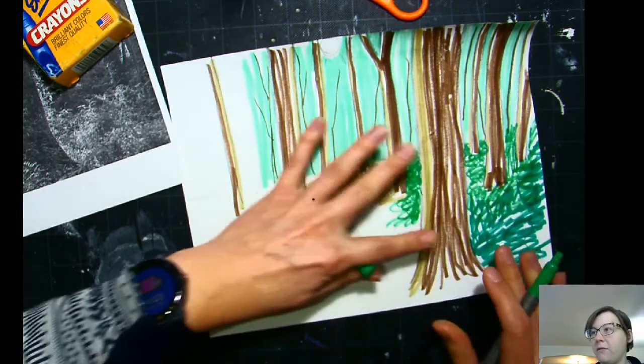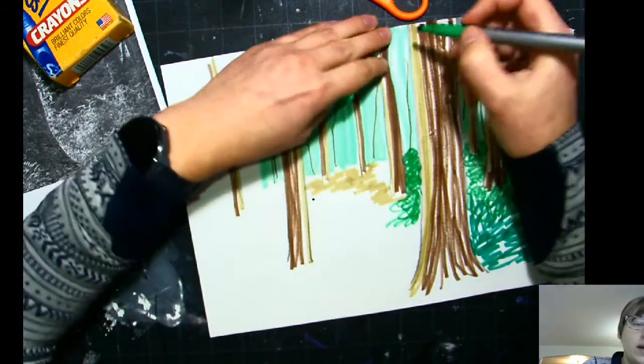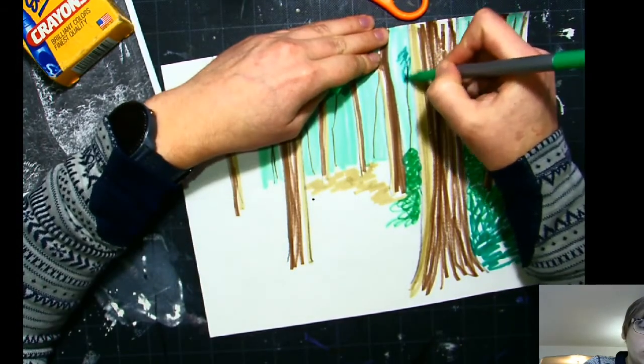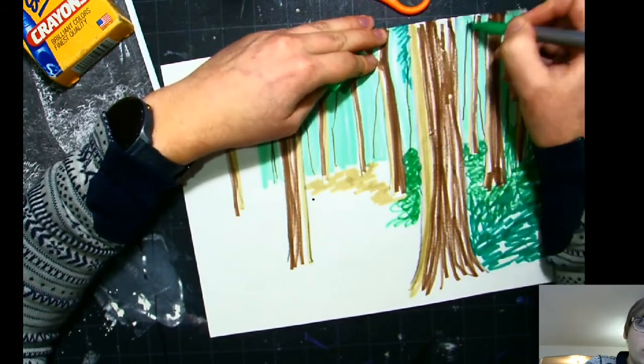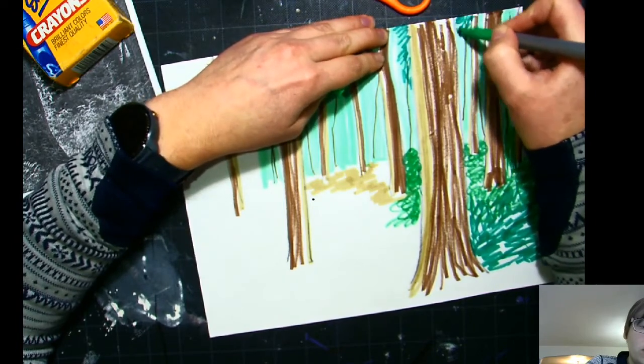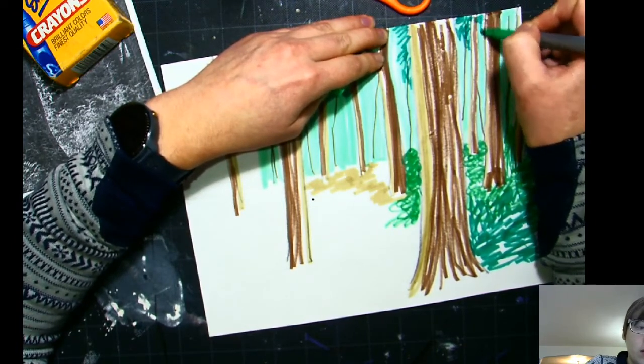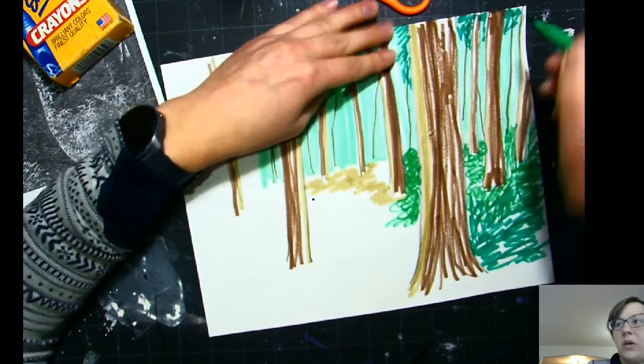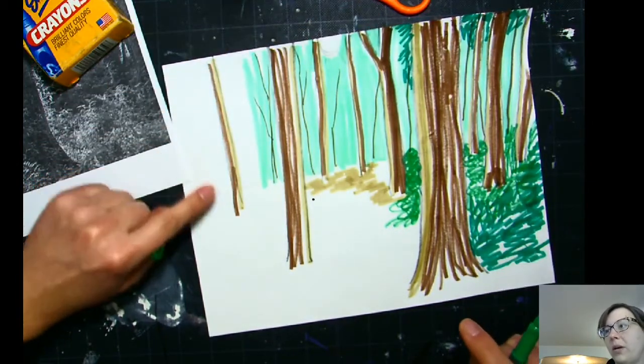And then you're just going to fill the rest of this in. You can even add some of this green texture up in the sky to show that some of these trees have some leaves that are up here. That's what I plan to do over here to fill the whole picture in.